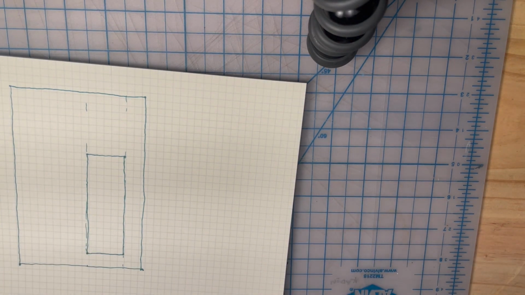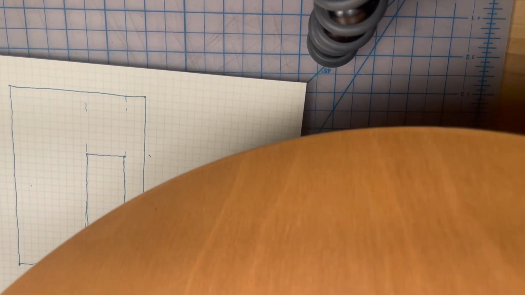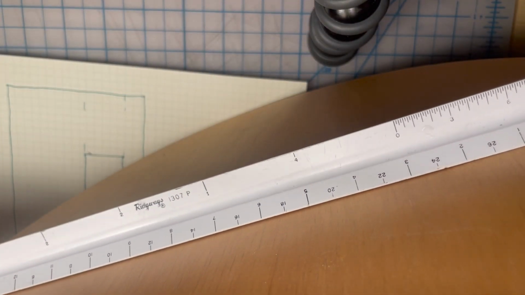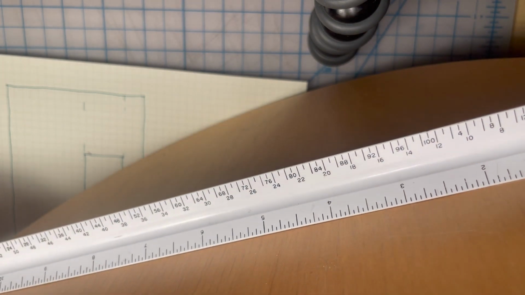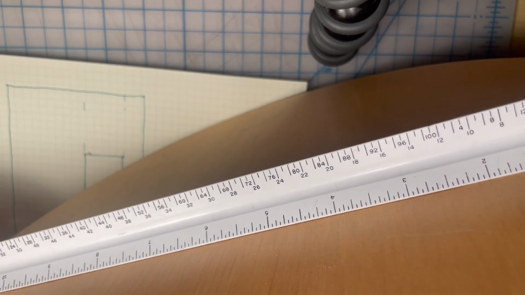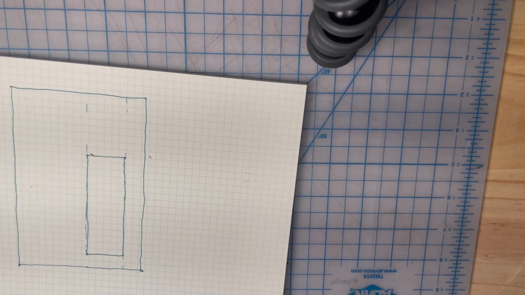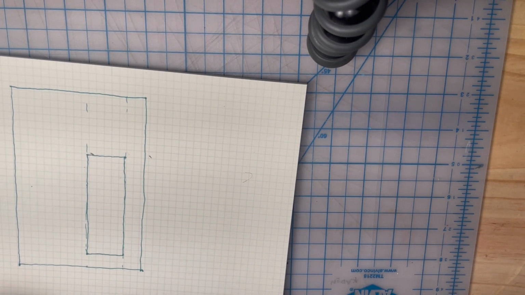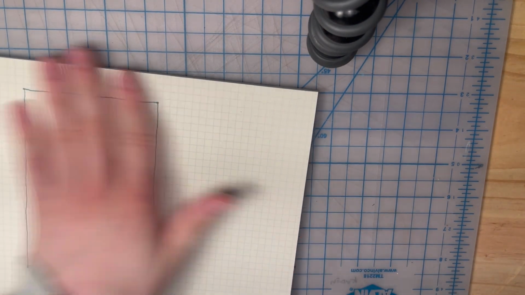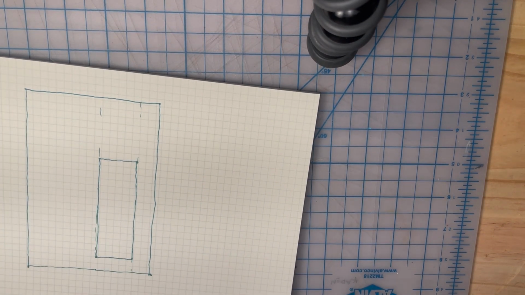Can I get this? Oh, you can't see that. You almost can. My chair is about 13 inches in diameter. Is that really a small chair? Yeah, it's about 13 inches in diameter. Ooh, very dirty.